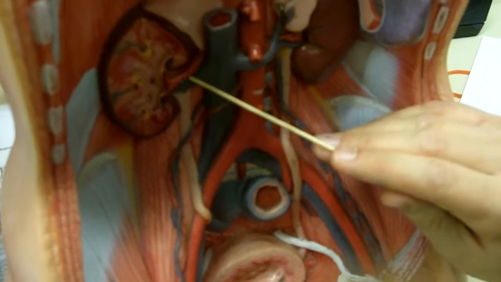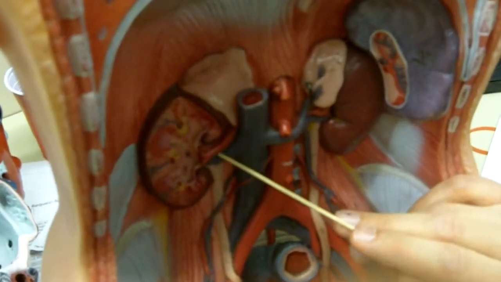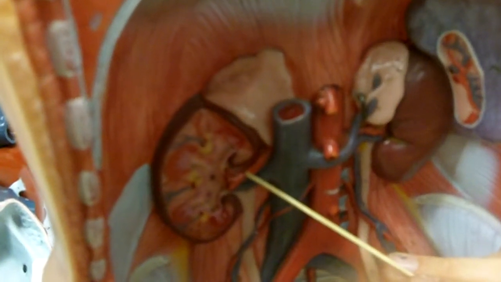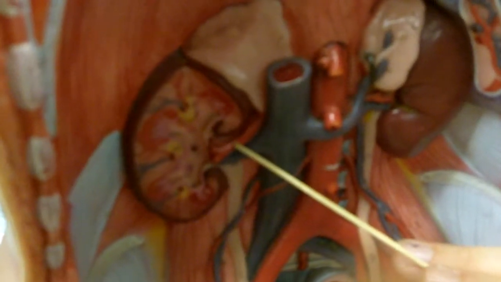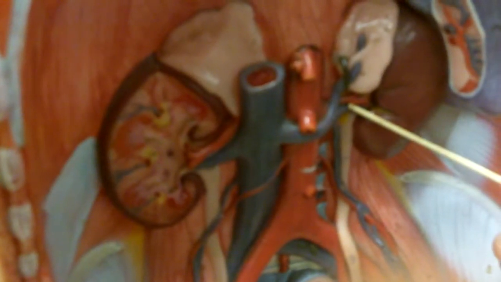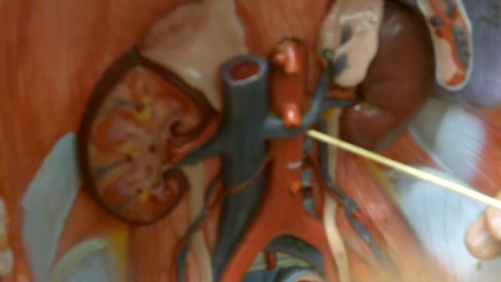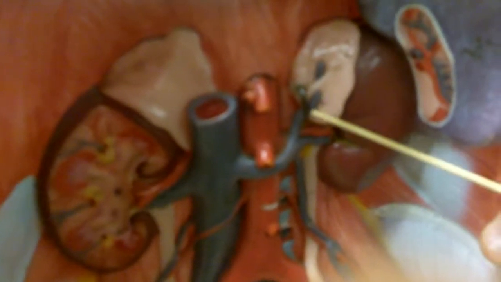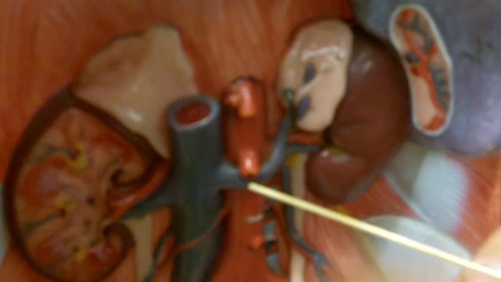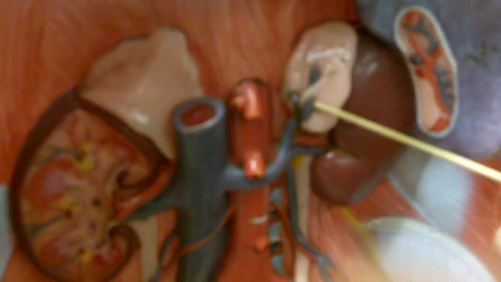If we look up, we have this artery right here, which is going to be called the right renal artery. If we look on the opposite side, this is the left renal artery. This again is the left renal vein. This is the left suprarenal or adrenal vein. So again, left renal vein, left suprarenal vein.